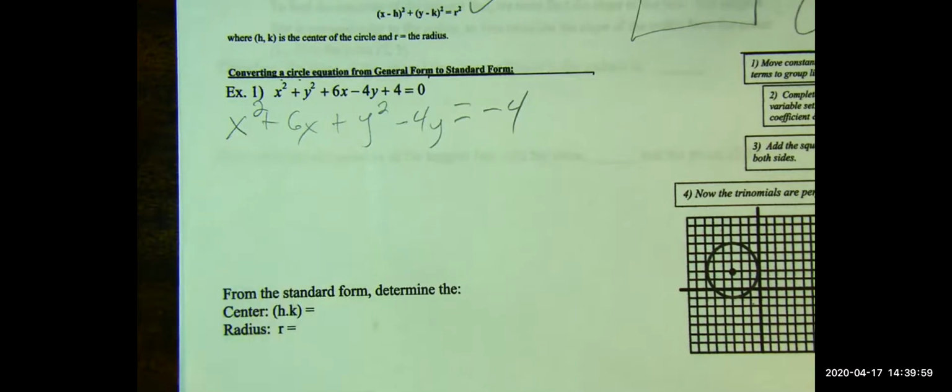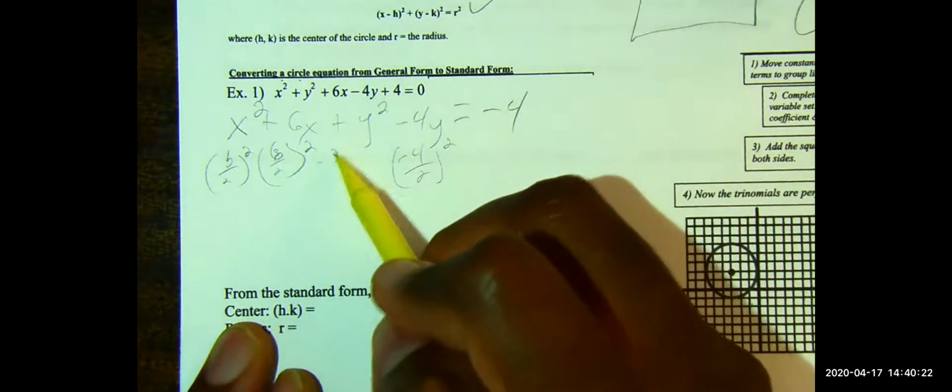But we can, again, begin completing the square for the x terms and also complete the square for the y terms because there's 2 squared terms. Here, remember, it's b divided by 2 squared. So in this case, for the x's, it would be 6 divided by 2 squared. And here it would be -4 for the y's divided by 2 squared. So ultimately it's 3 squared. Ultimately, this is -2 squared.